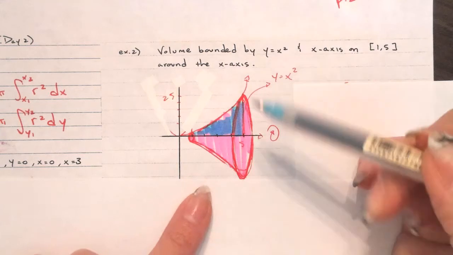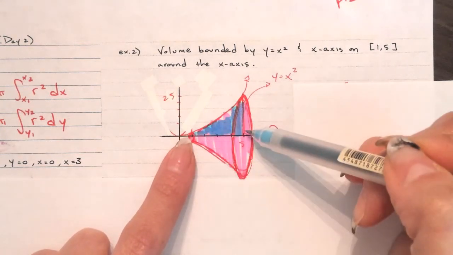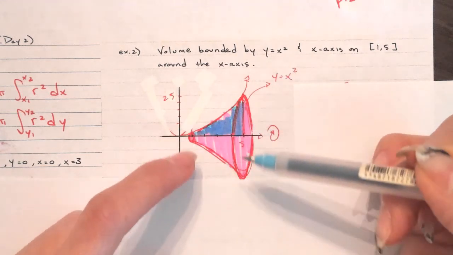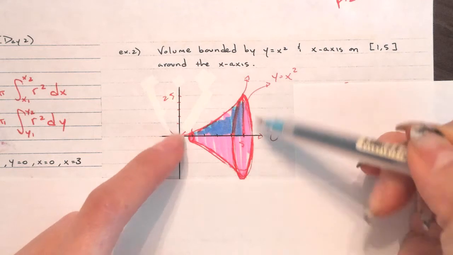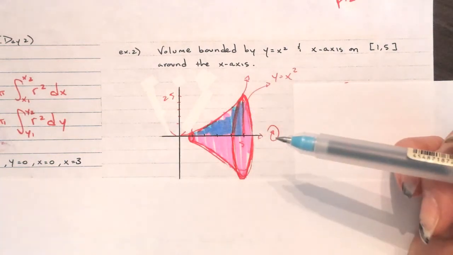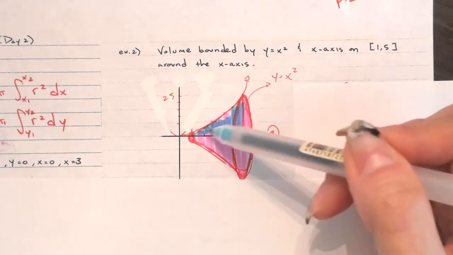Okay. And then you're taking that blue portion between 1 and 5 under this y equals x squared, and then you're revolving it forward and back and forward and back and forward and back around the x-axis. What does that look like? It's more like a funnel. Remember we're talking about the funnels? Or like a blowhorn, right? Something like that, like a horn.